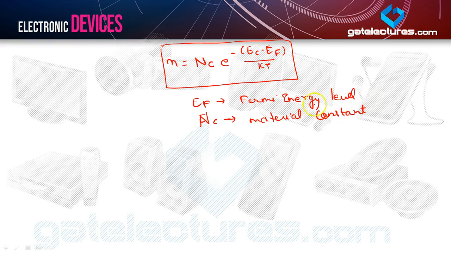It does depend on temperature, where Nc is 2 into (2 pi k T mn upon h square) to the power of 3 by 2. Here k is in joules per Kelvin, k is the Boltzmann constant.